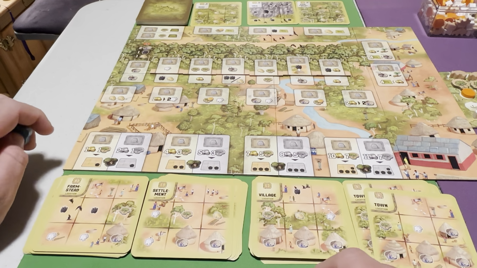But you're going to need gold, you're going to need trees to get these town cards, or village, or settlement, or farmstead. So if you want the settlement, which is going to have more places to put your villagers, then it's going to get more expensive. So same thing with this. It's going to cost a lot more money, but you're getting more places to put villagers. And that's one of the main ways you're going to score points in this game, is having places to put villagers out. You're going to need that. So you're going to need as many of these as you can get.